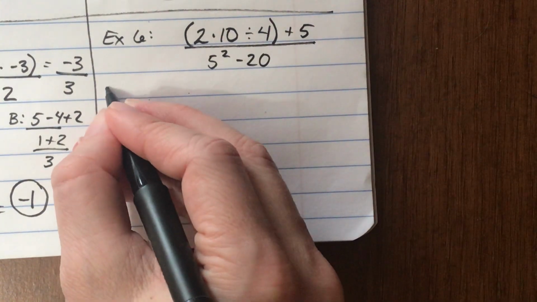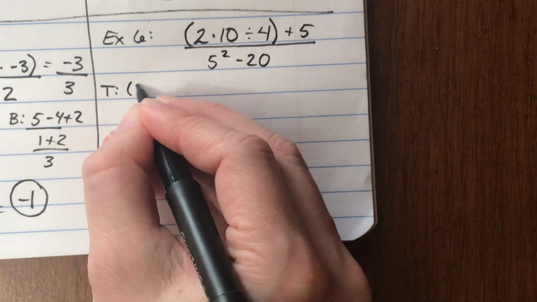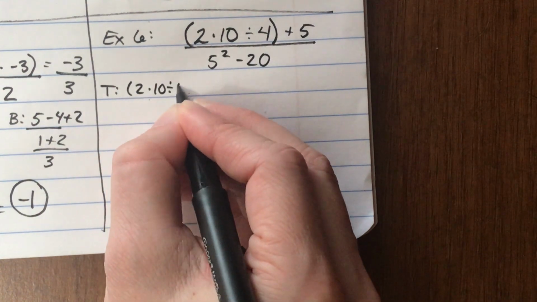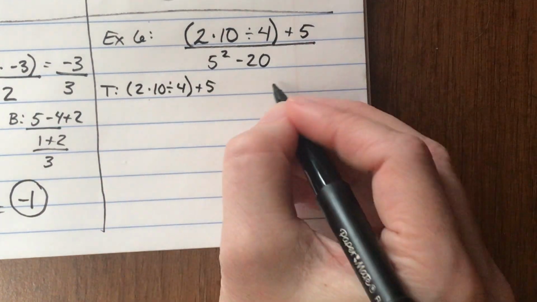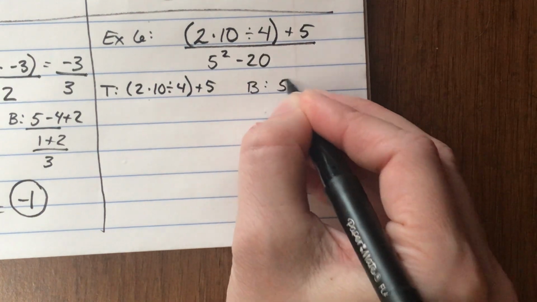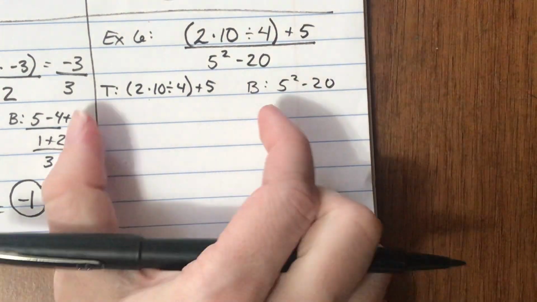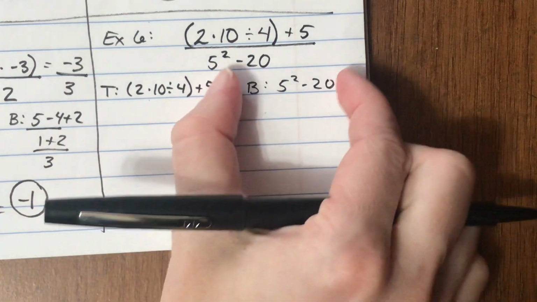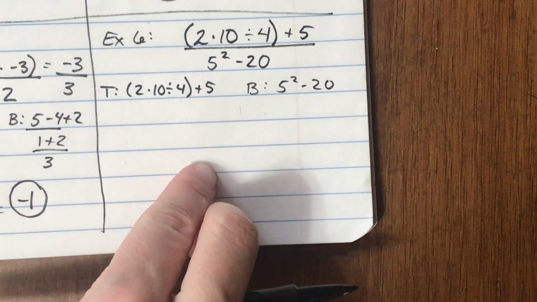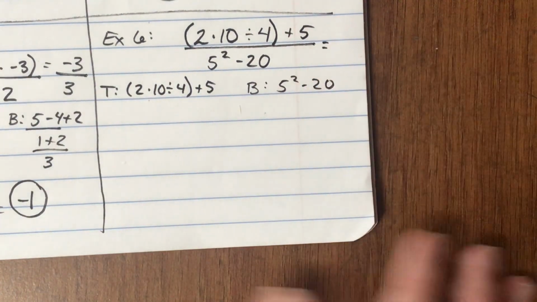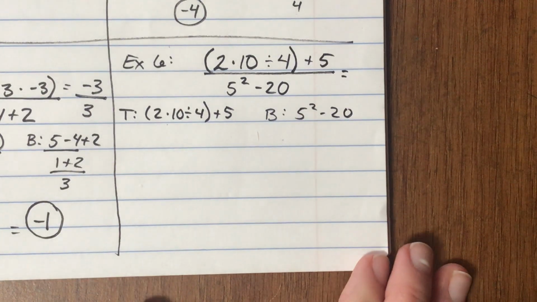All right, so remember again, write it out. What's on the top? I've got 2 times 10 divided by 4 plus 5, all in parentheses. And on the bottom, I've got 5 squared minus 20. So go ahead and pause the video, work out the top, work out the bottom, see what you get, put them over top of each other, and then divide. Go ahead and pause the video and try that.